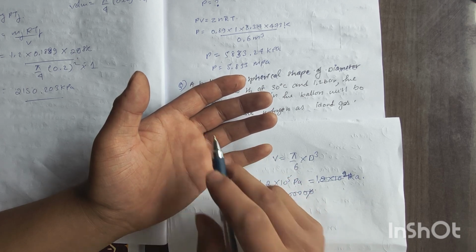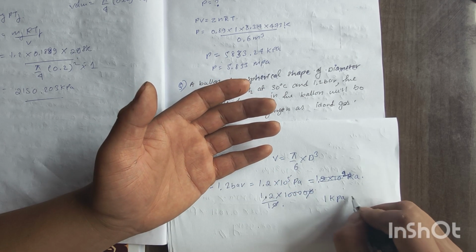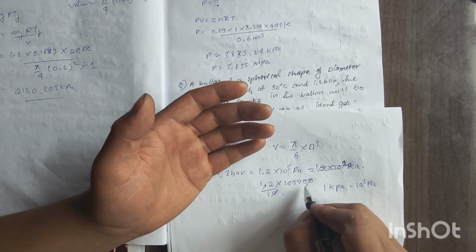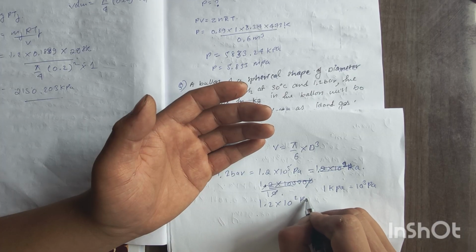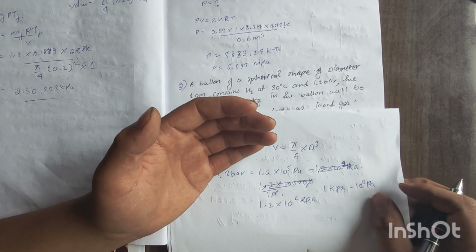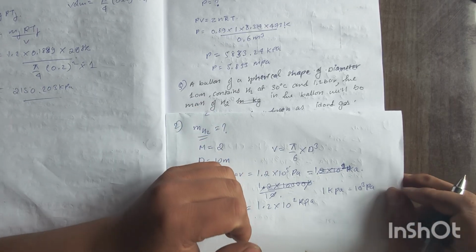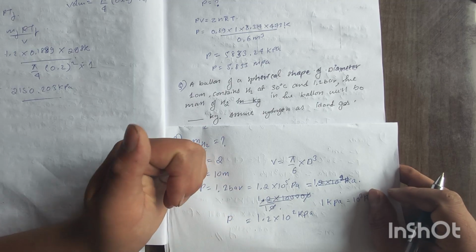We know 1 kilopascal is equal to 10 to the power 3 pascal. So obviously the answer will be 1.2 into 10 to the power 2 kilopascal. So this is our given pressure, and in the balloon we need to find the mass.